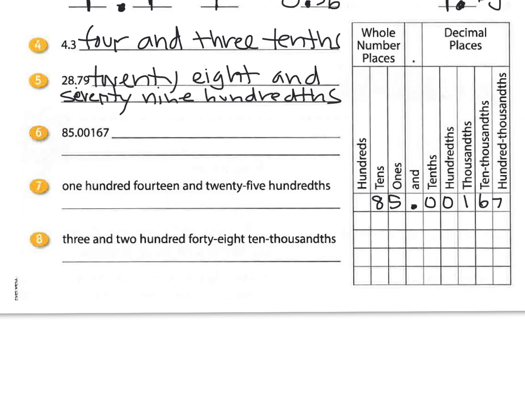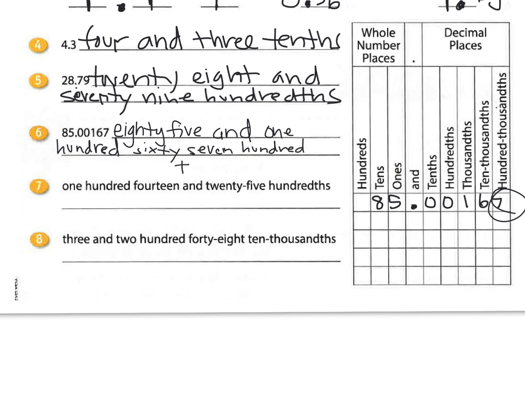So we're going to write 85. The decimal point is and. Then we have 100, 67, and then we are in the 100,000ths place right here. So 167 hundred thousandths.